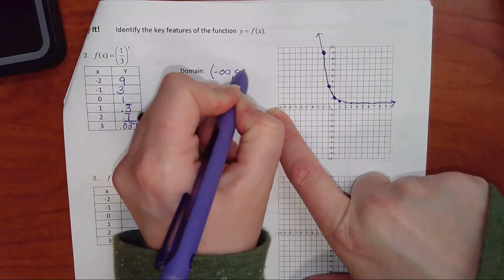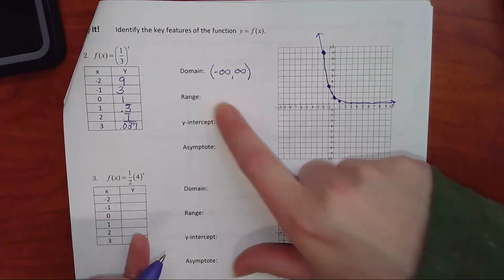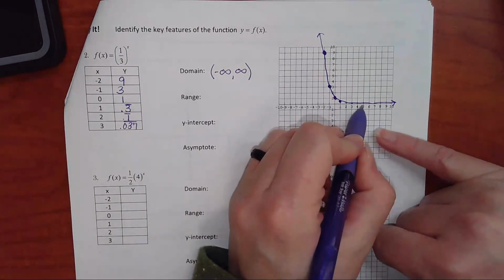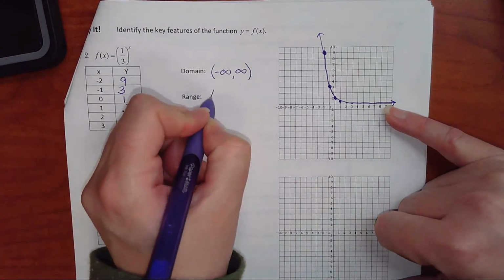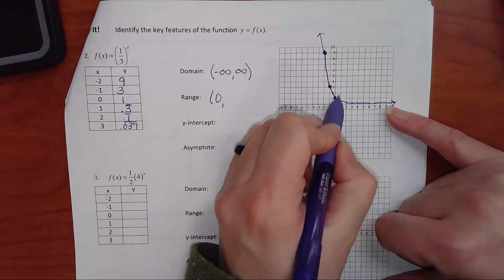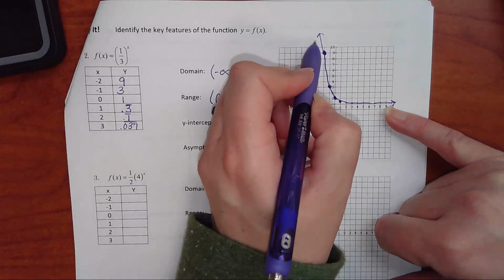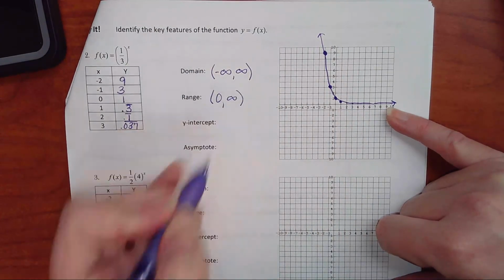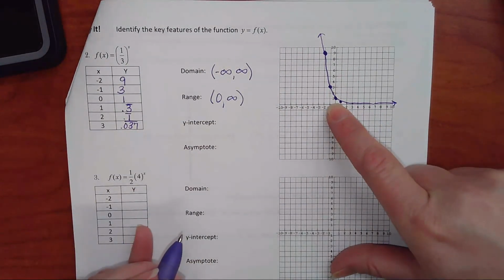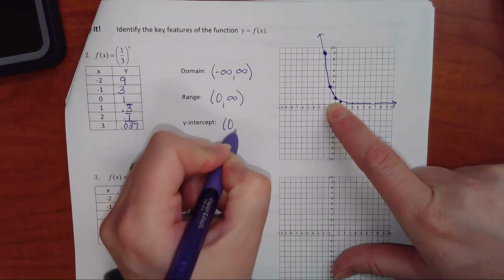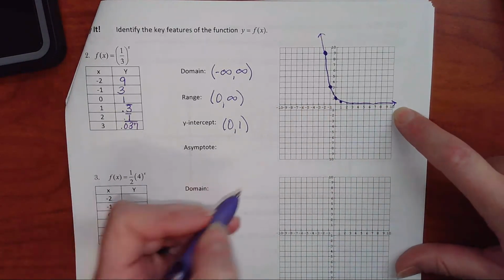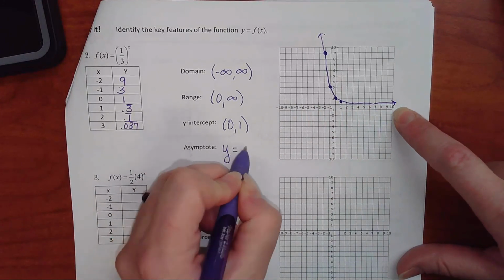So the domain, don't think about the domain. It's -infinity to +infinity. Range: how far down does your graph go? The lowest my graph goes, it looks like it gets really close to 0, but never does it. How high up does it go? Well, this has an arrow on it, so it goes up and up forever. The y-intercept is right here, over 0, up 1. And then the asymptote: it gets really close to the x-axis, which is y = 0.